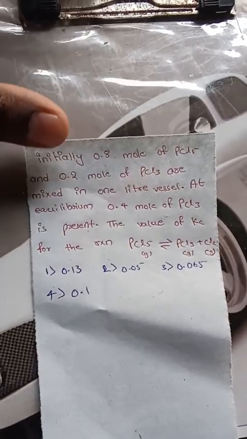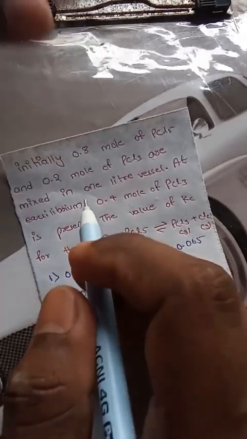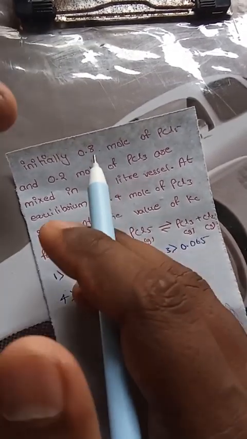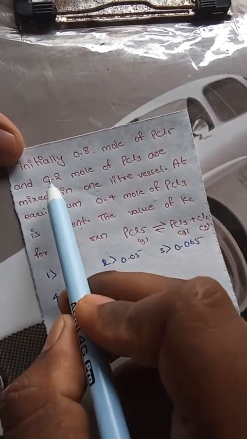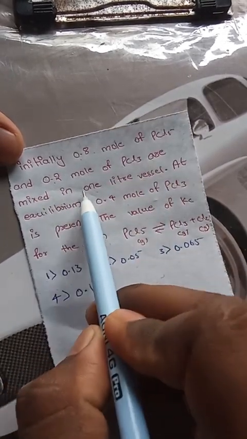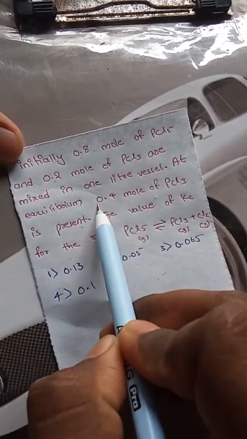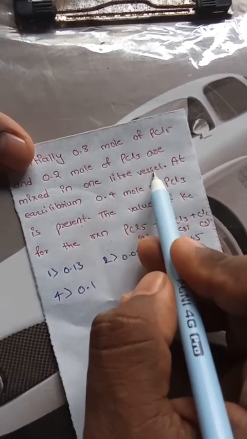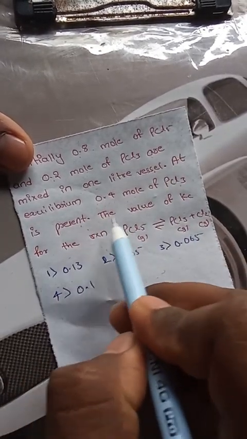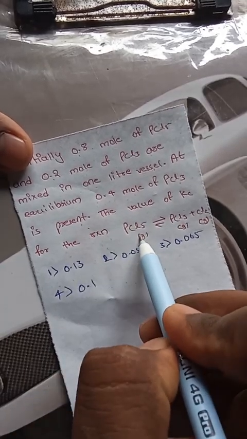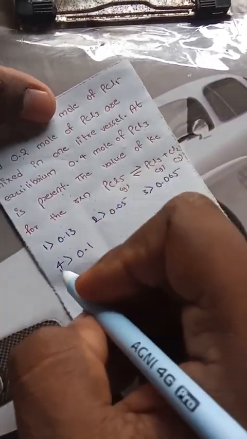Well, our next question, this is a different one, but in the same process with slight changes, right? Initially, 0.8 mole of PCl5 and 0.2 mole of PCl3 are mixed in a 1 liter vessel. At equilibrium, 0.4 mole of PCl3 is present. What is the value of Kc for the reaction? Let's write down the equation first.